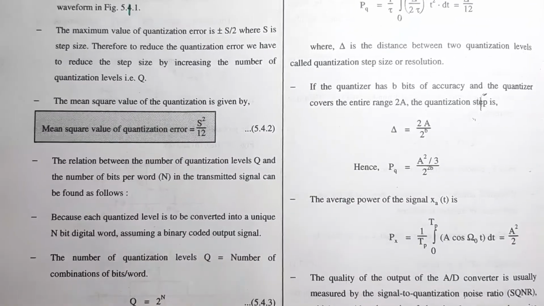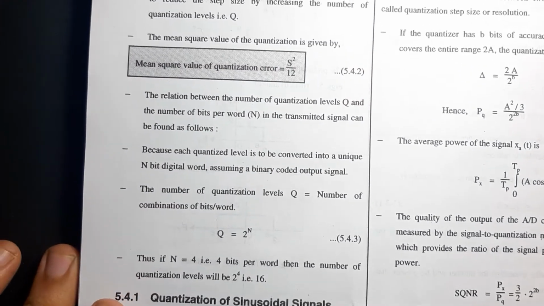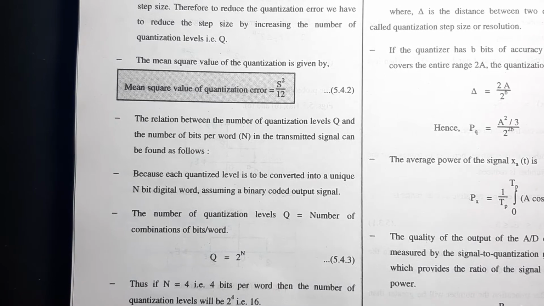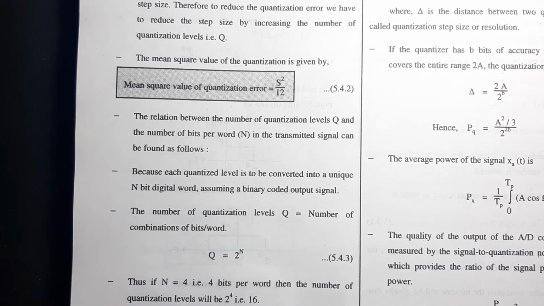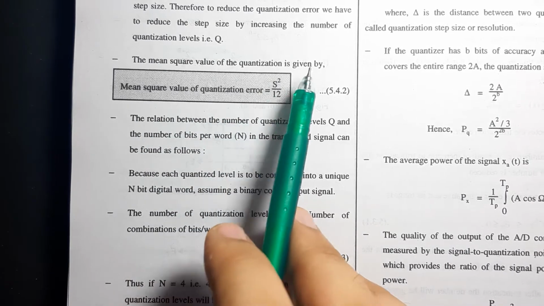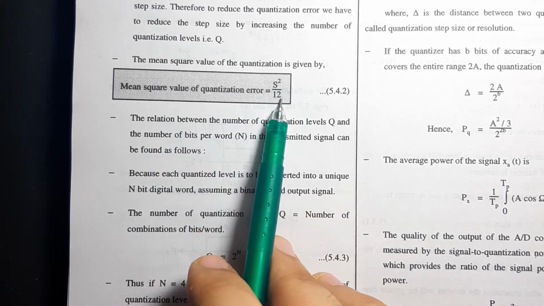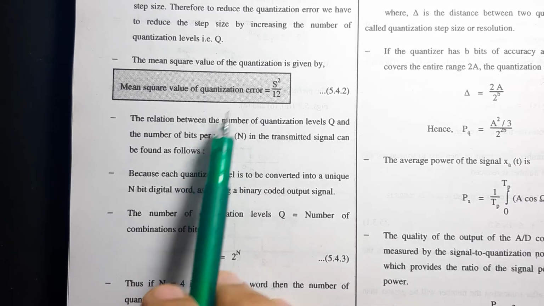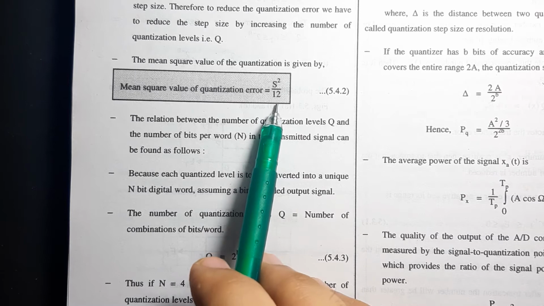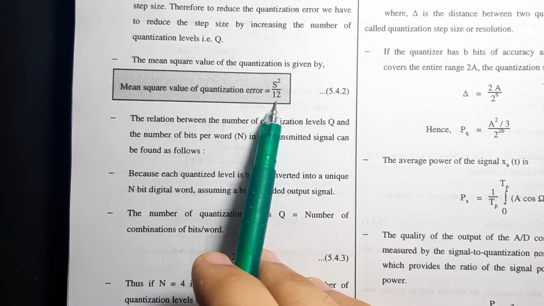Now, there is a term called mean square value. The mean square value of the quantization error is given by s square upon 12. We will be using this in the formula if needed, where s is the step size and 12 is a standard constant.